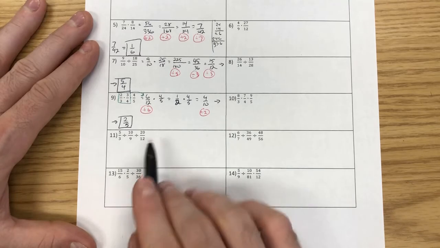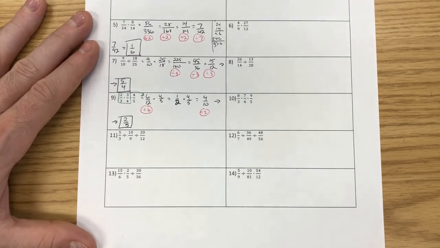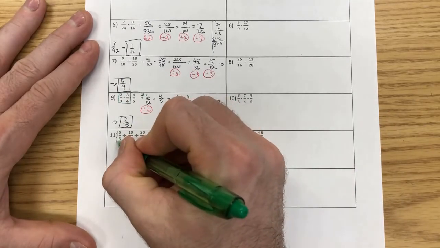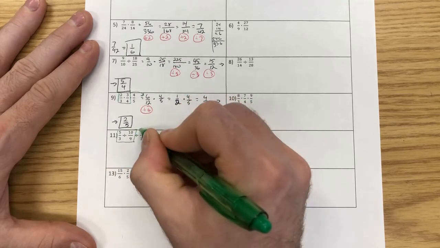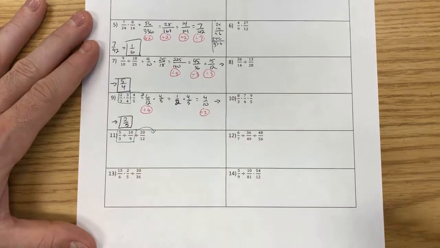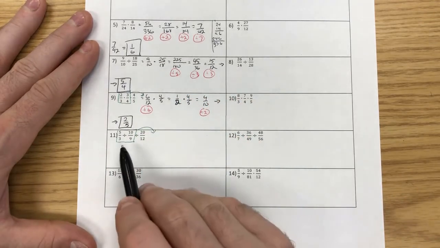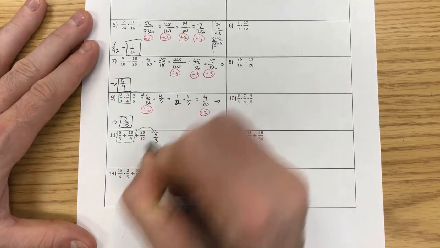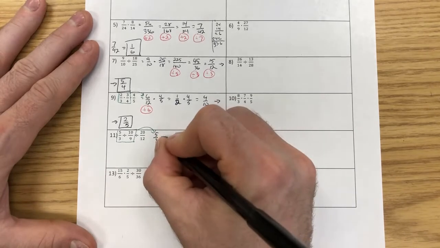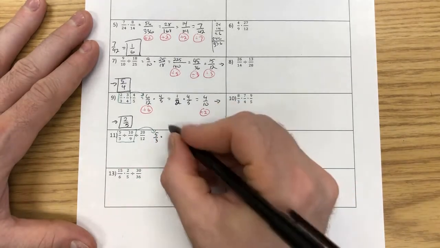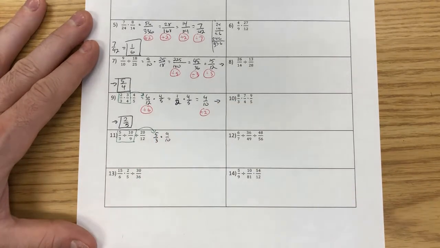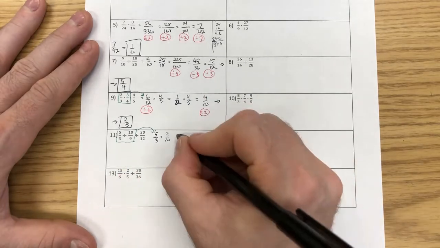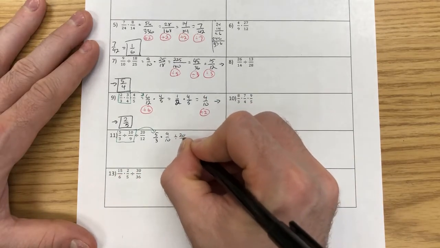The process works the same with division. We work left to right. So what I'm going to do is work on this left portion before I even deal with the right portion. With the left portion, I'm going to keep the first fraction, 5/3, change division to multiplication, and flip the second fraction, 9/10. And I'm going to keep this over there, divide by 20 over 12.